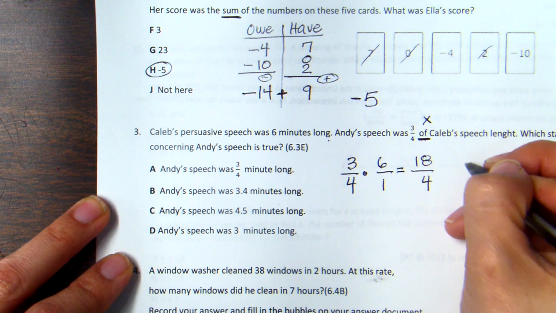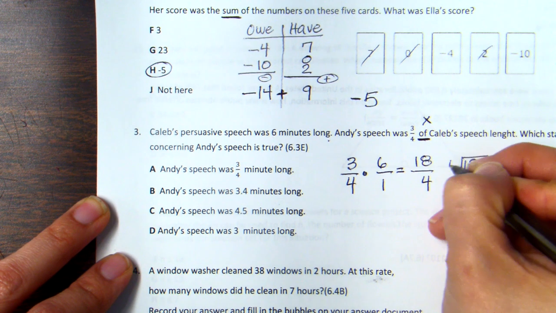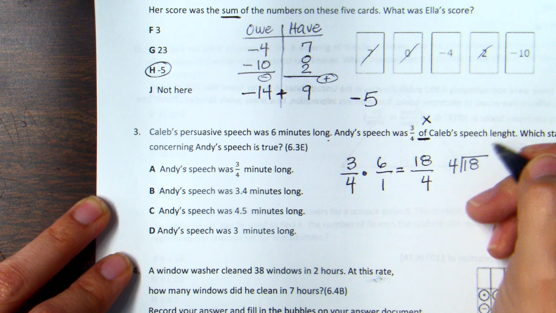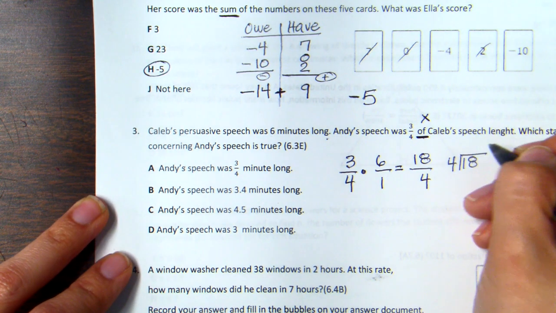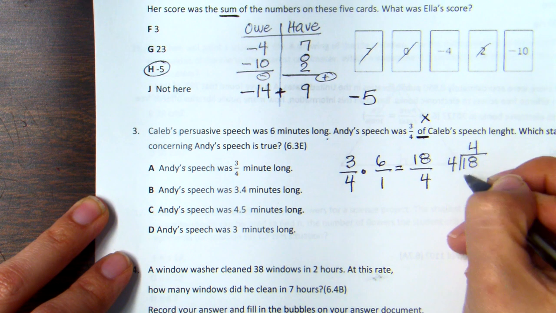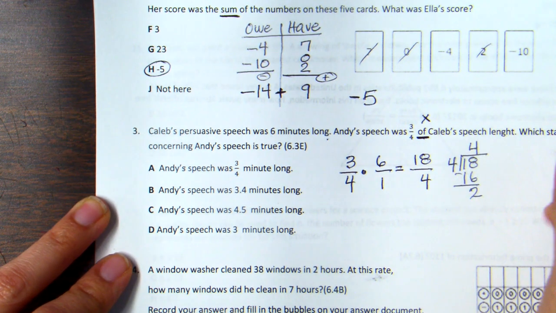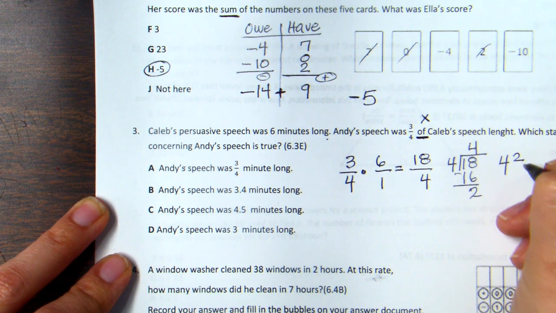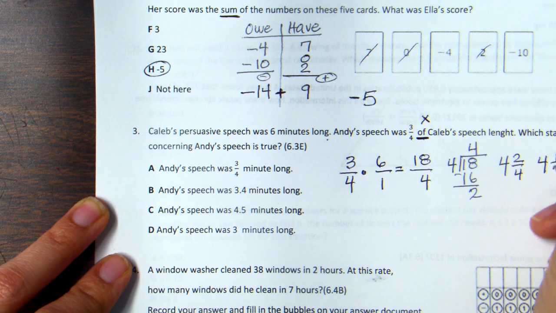If you convert it into a mixed number, it's just 1 step division. Divide by 4 is what? It's 4. Subtract. So you write it using fractions: 4 and 2/4, which is 4 and 1/2.